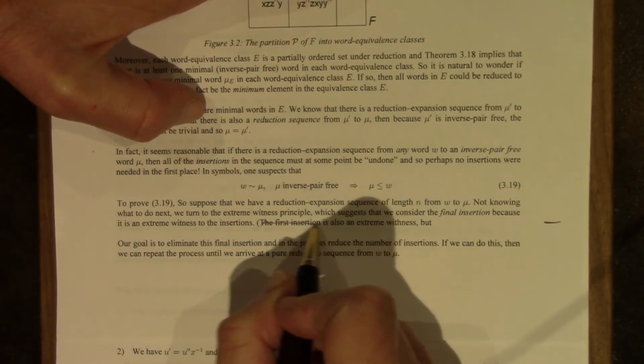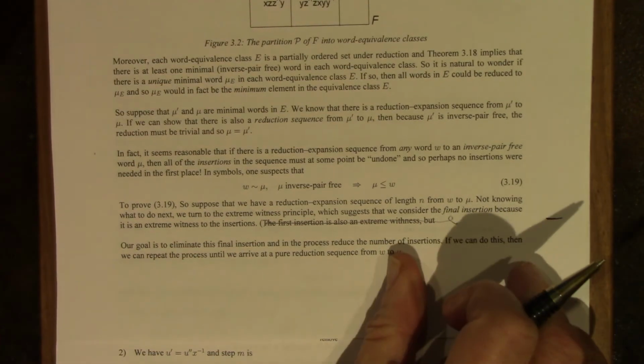I have to remove this. There's a little error there.